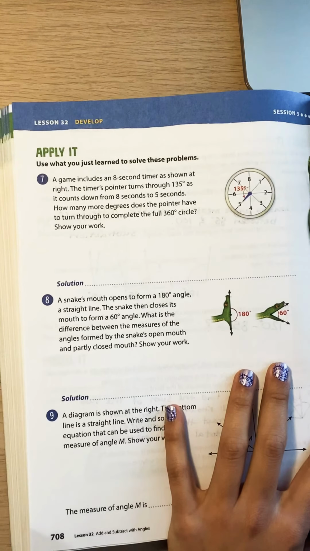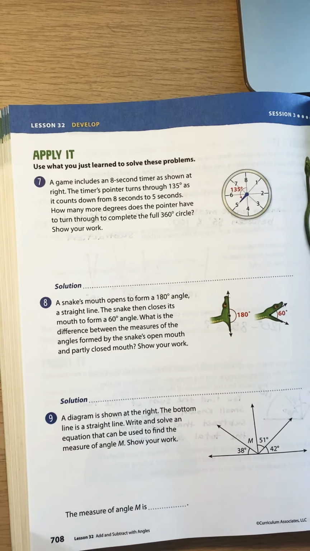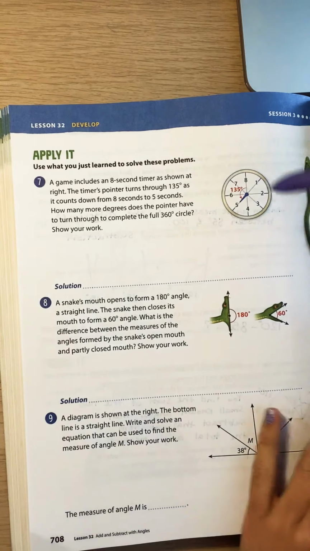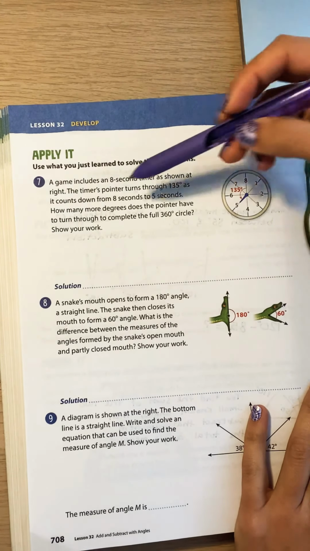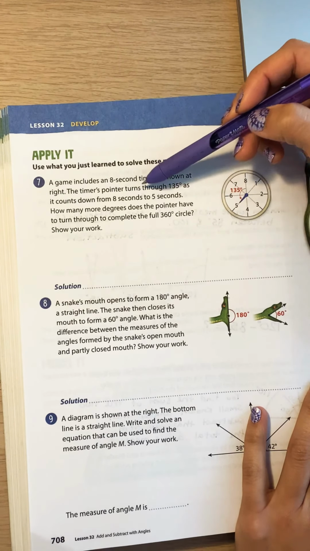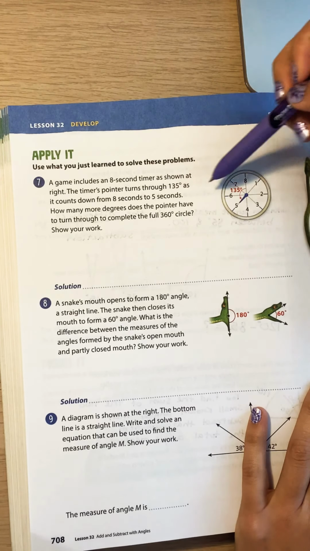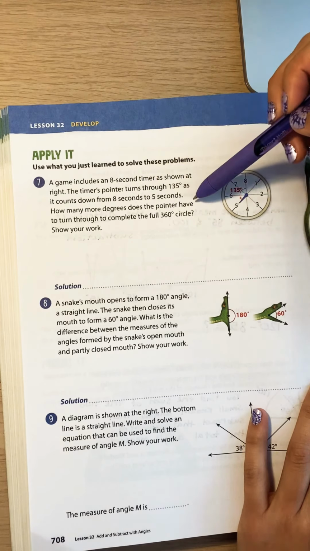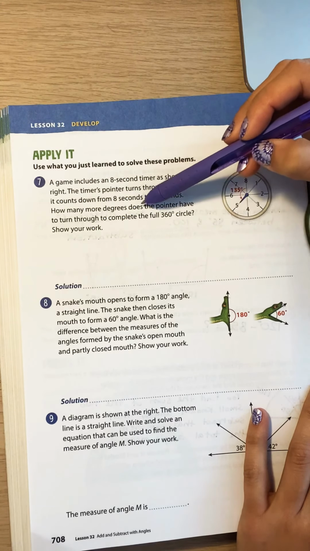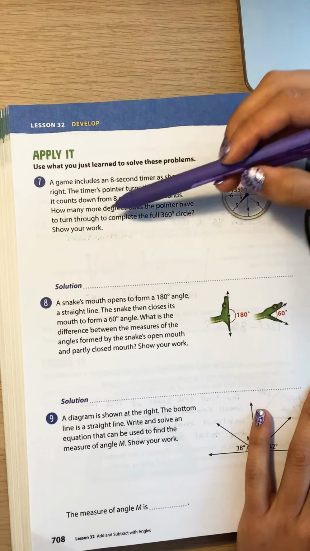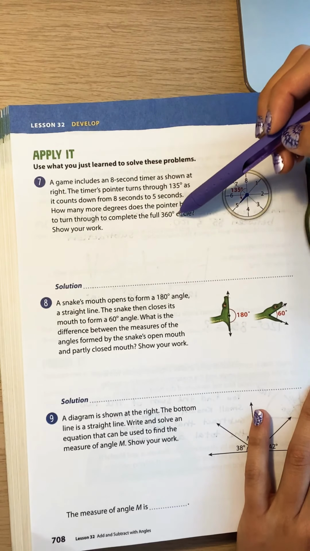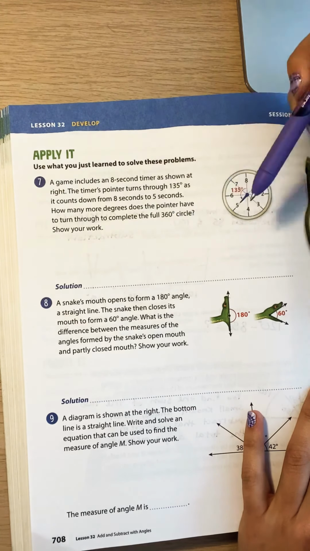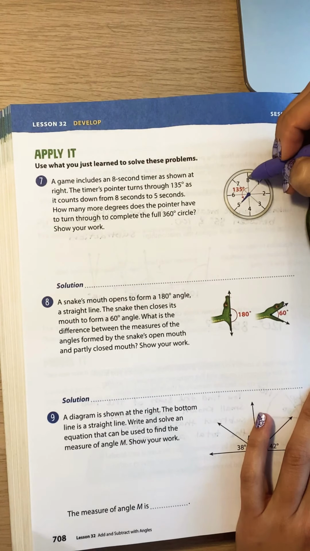Number 7. The game includes an 8-second timer as shown at the right. The timer's pointer turns through 135 degrees as it counts down from 8 seconds to 5 seconds. How many more degrees does the pointer have to turn through to complete the full 360-degree circle? Show your work. So here's the 8 seconds.